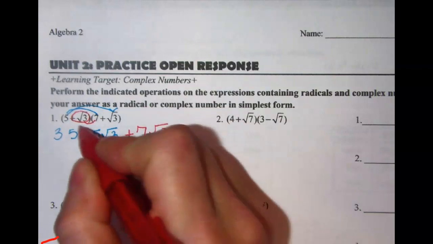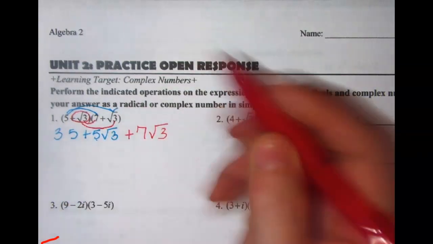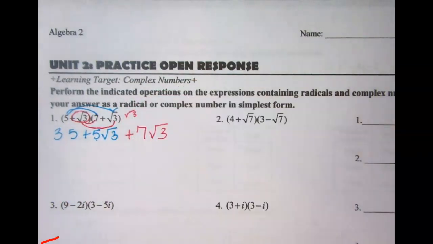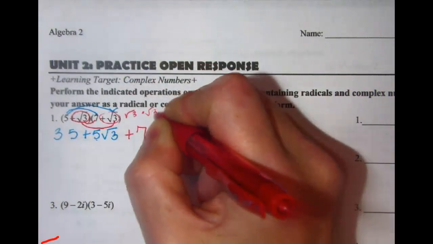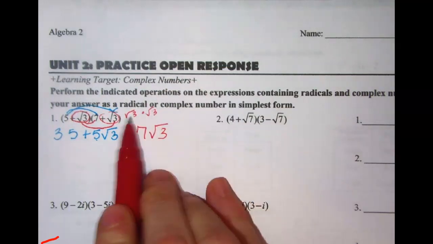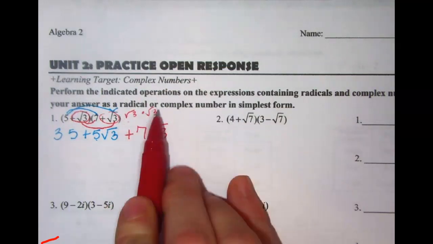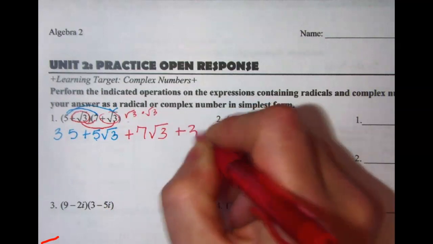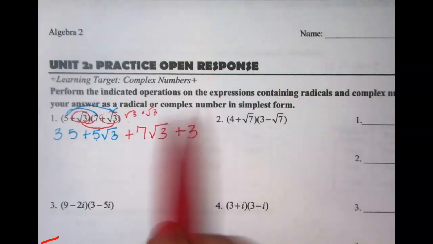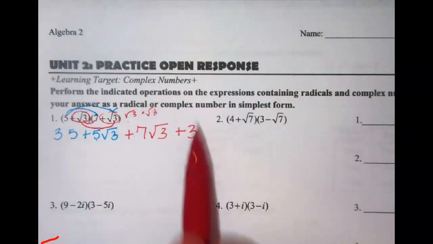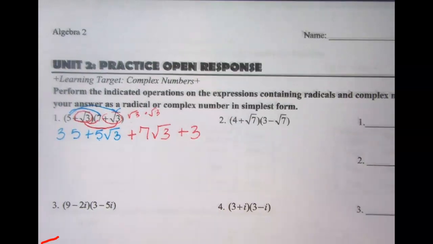And then the last one, we have a positive square root 3. I'm going to write it off here to the side, times another positive square root 3. And if you recall our little trick, anytime we multiply the square root of something by itself, it becomes itself without the square root sign. And you can check that in your calculator too, because it becomes the square root of 9, which is just the number 3. Okay, so now that I did double distribute, I need to combine like terms.